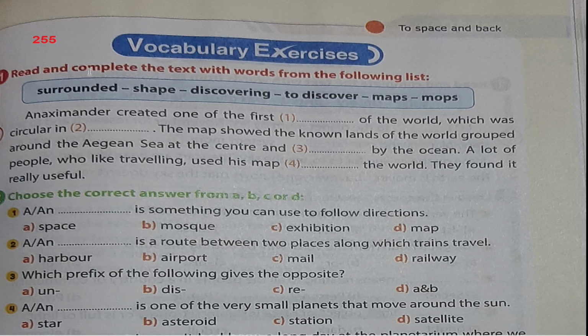نروح على طول السؤال الأول. Read and complete the text with the words from the following list. Surrounded, shape, discovering, to discover, maps, mops.